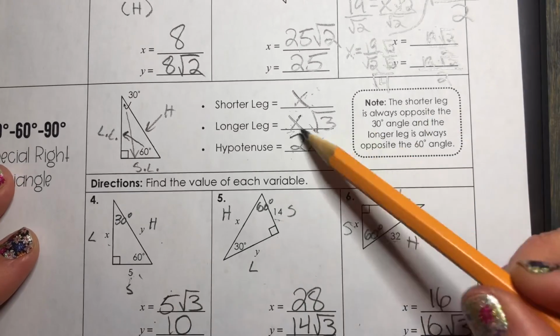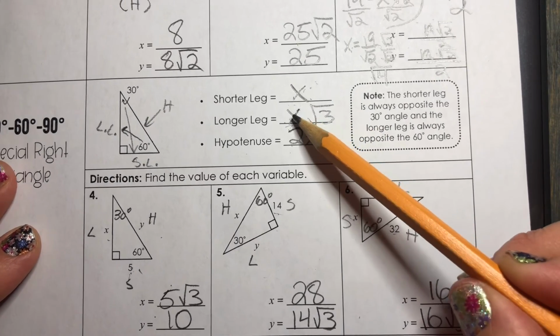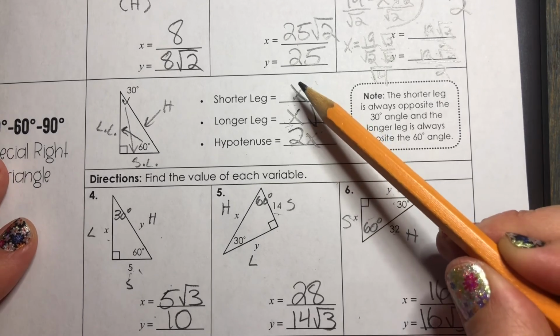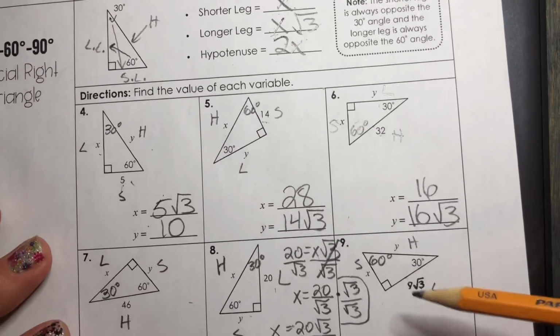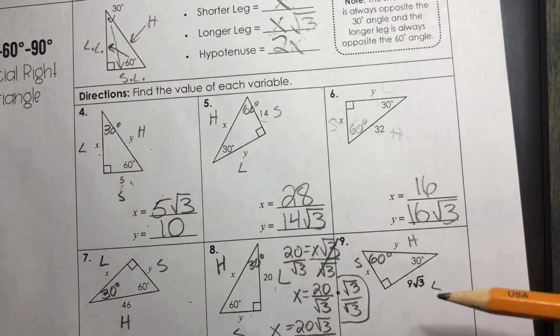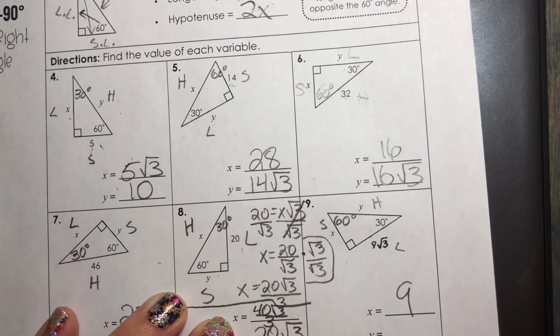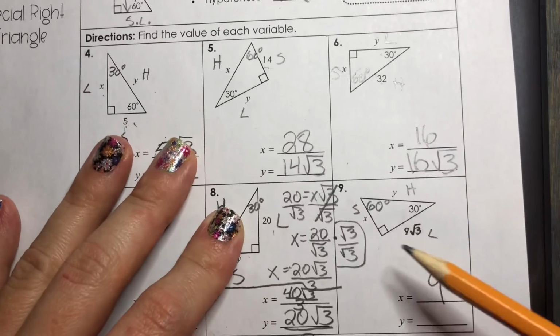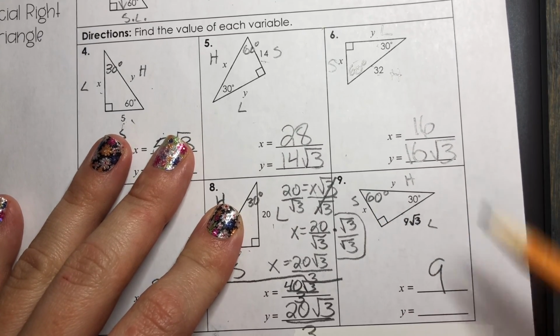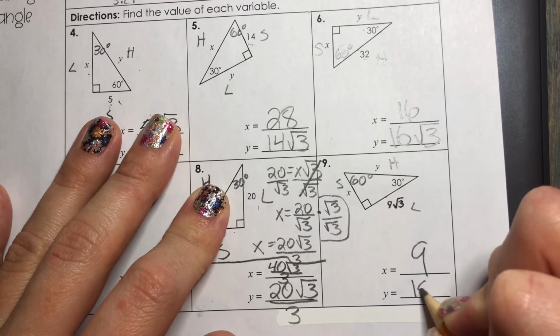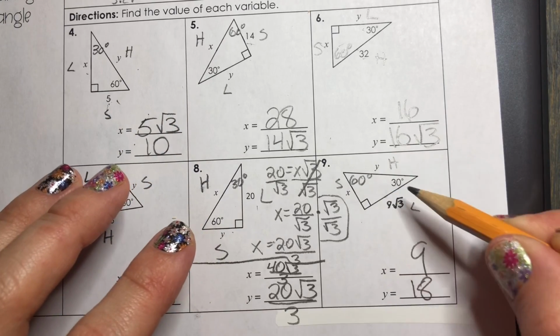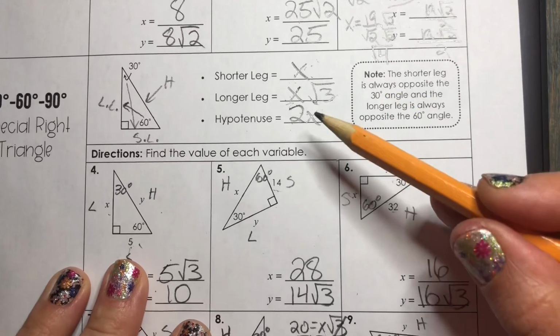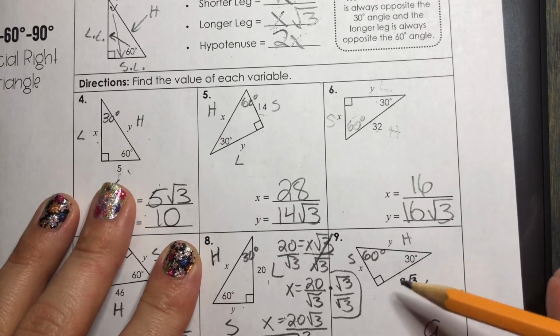Okay, well, if the longer leg is supposed to be x square root of 3, that's just the shorter leg times the square root of 3. Well, if we're told that it's 9 times the square root of 3, then the shorter leg must be 9. Our hypotenuse is 2 times the shorter leg. And the shorter leg we just determined to be 9. So 2 times 9 is 18. So this was given to us kind of already in the format we wanted to see it, times the square root of 3. So our number was given to us in the picture.